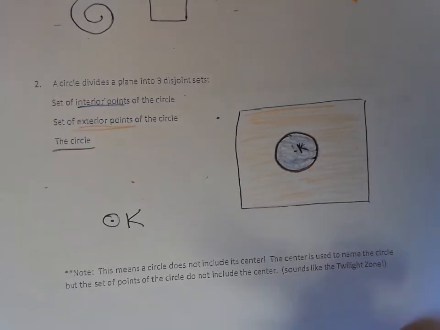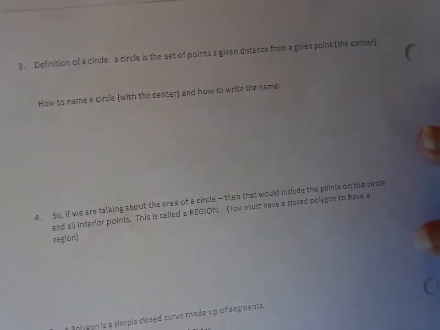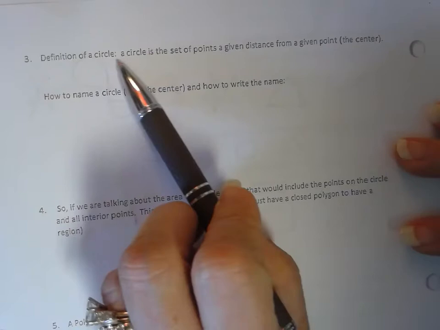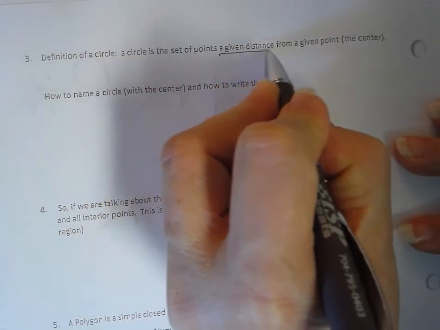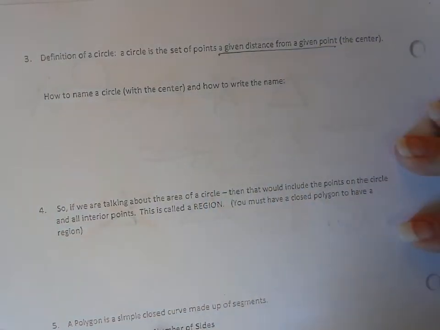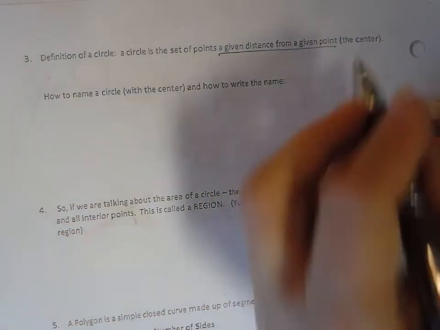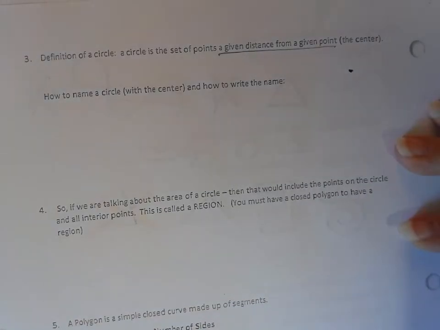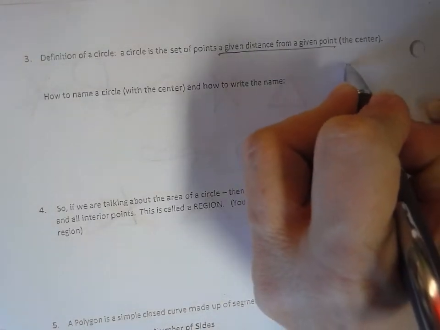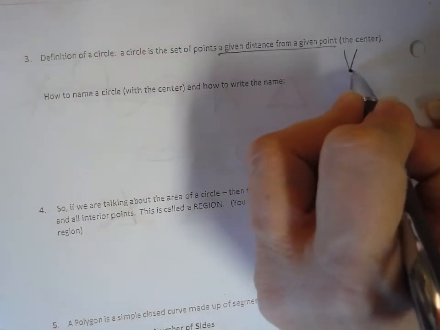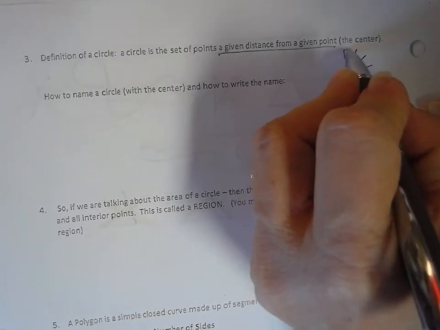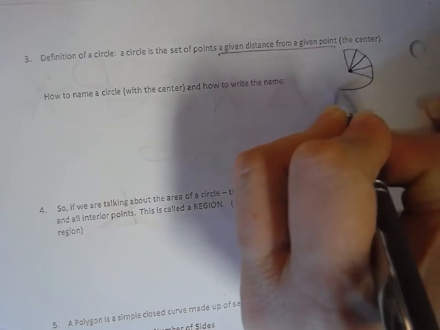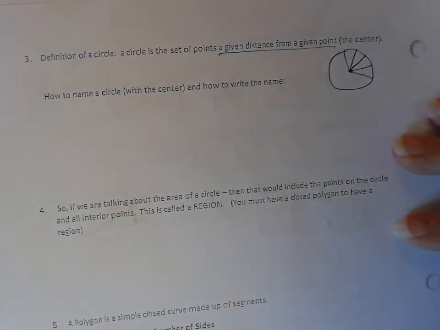All right, so before we go farther, let's even get the definition of a circle. So the definition of a circle is: a circle is a set of points a given distance from a given point. Okay, and the given point is the center. So I have the center of my circle, and when I create it, basically what I'm doing is taking the same distance from that center point, and I'm linking them all together. Now don't judge my drawing, yours isn't much better.